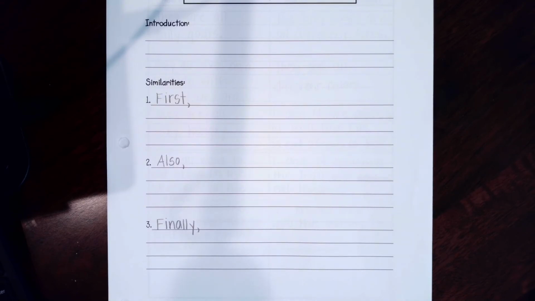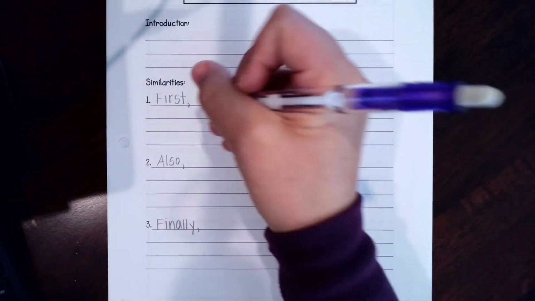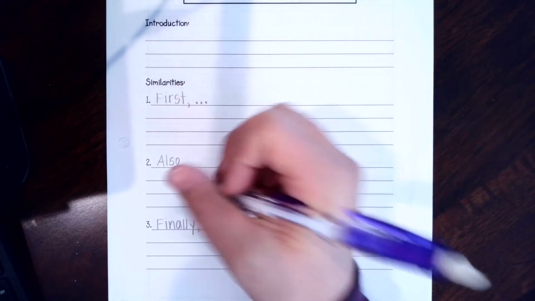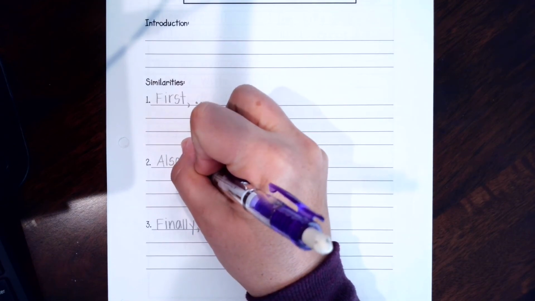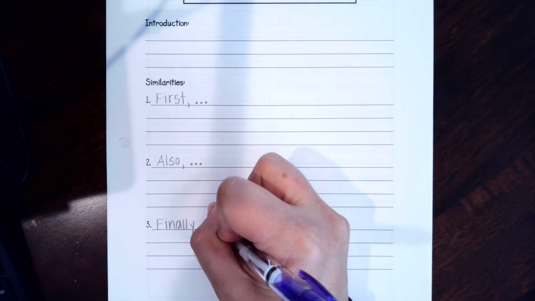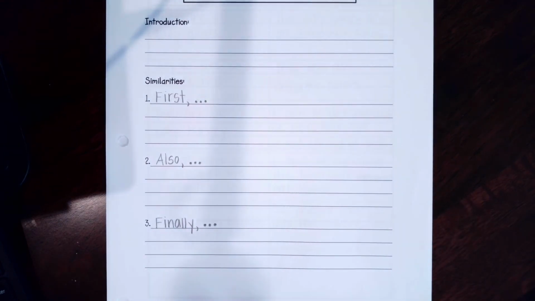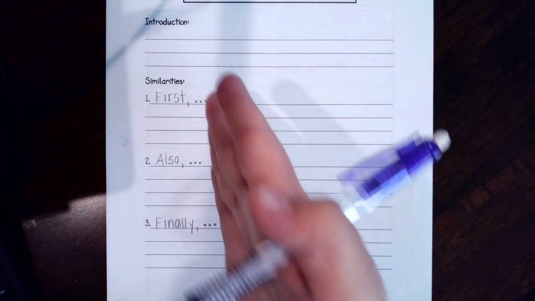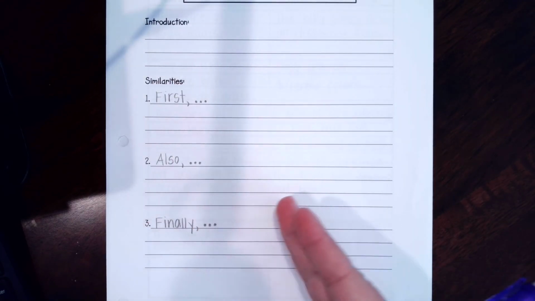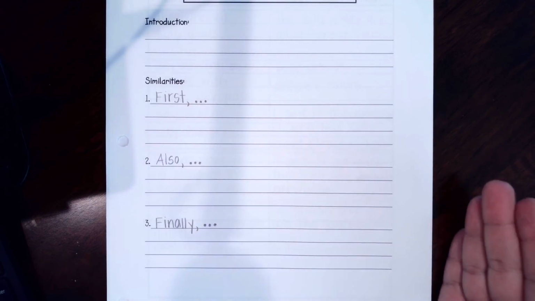So for now, we are going to do 3 little periods after our comma. And what that means, that just means that there are going to be words in between my sentence starter and what my similarity is. So let me show you what I mean.